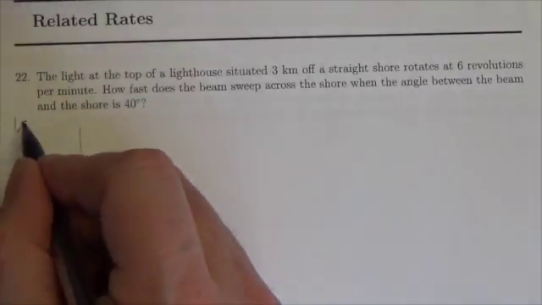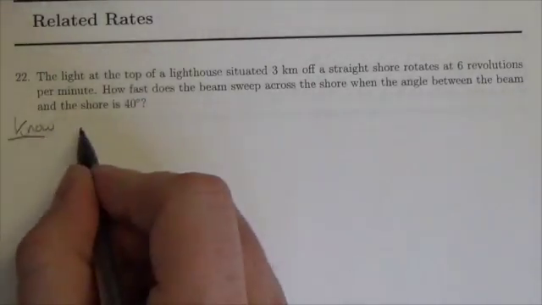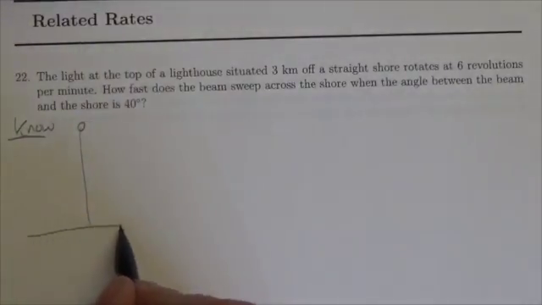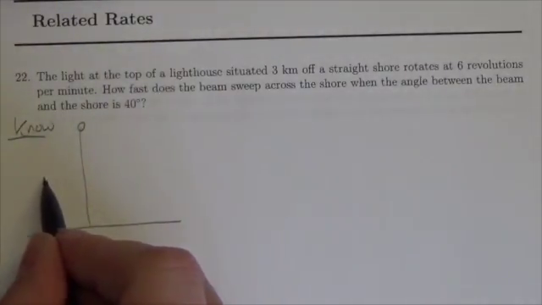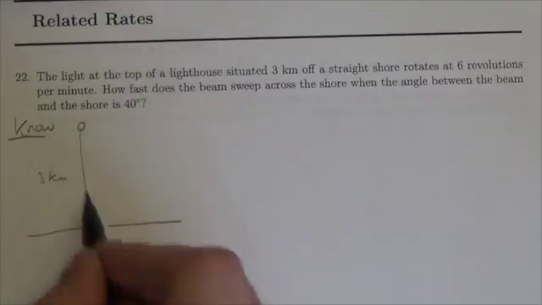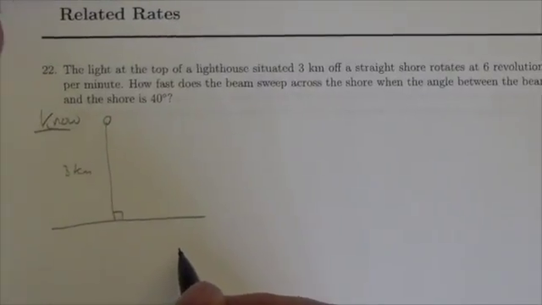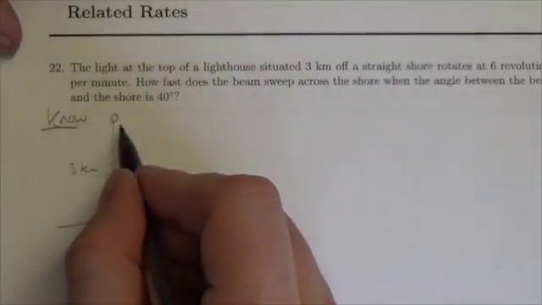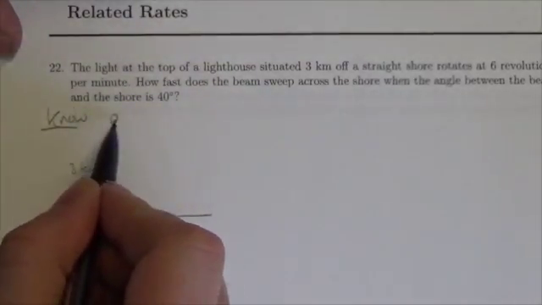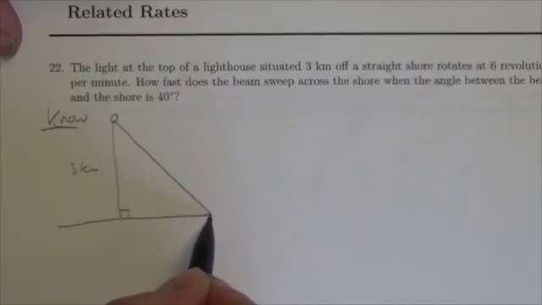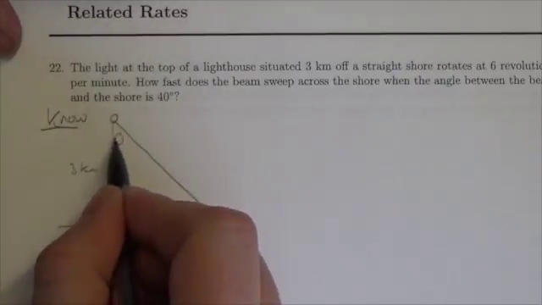Well, first of all, let's write it out like this. What do we know? Well, we know we've got this lighthouse here. It is 3 kilometers off of a straight shore. So straight across to it, a perpendicular distance across here is going to be 3 kilometers. And it is rotating. So it's going to send out a beam here, and that beam is rotating here. Here's our theta.